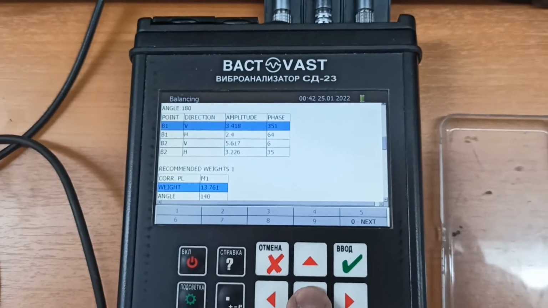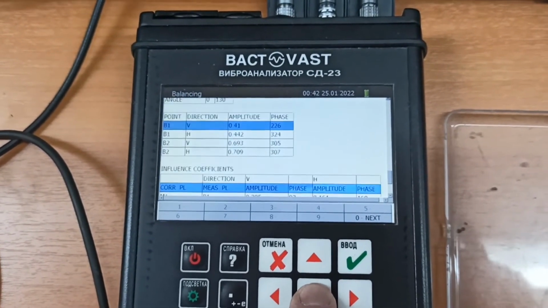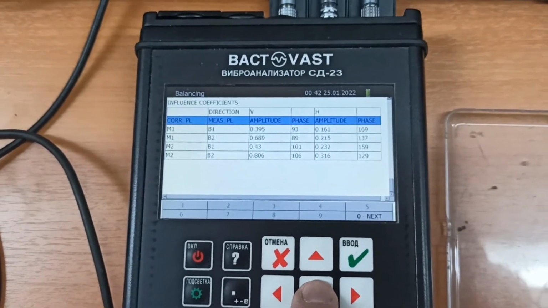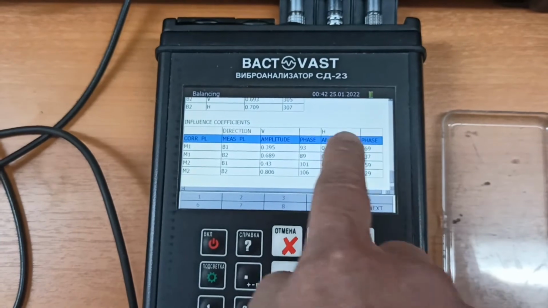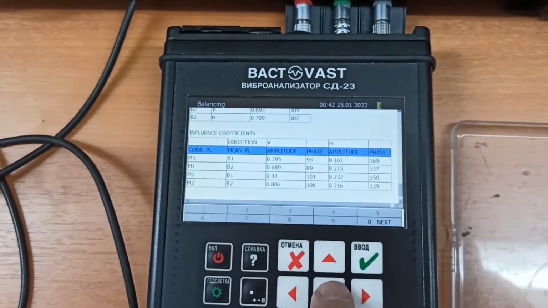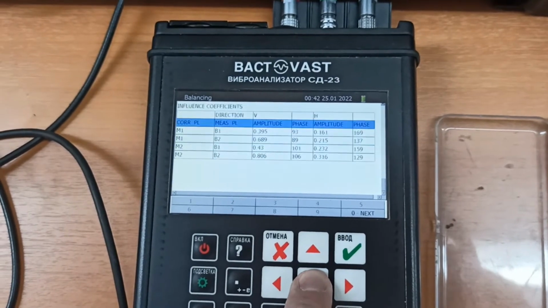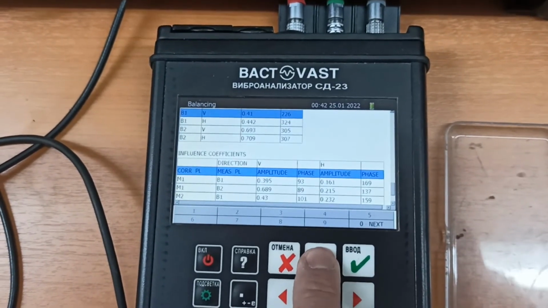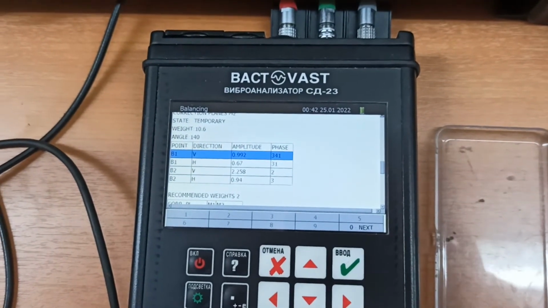This is the trial vibration measurements, and everything that we have done is in this report. You can print it out. Finally, the influence coefficients, that afterwards you can use for balancing this machine without any trial runs and without any trial weights. So you can print this report, and this is the finish of the balancing.